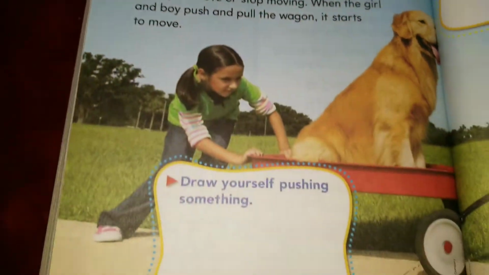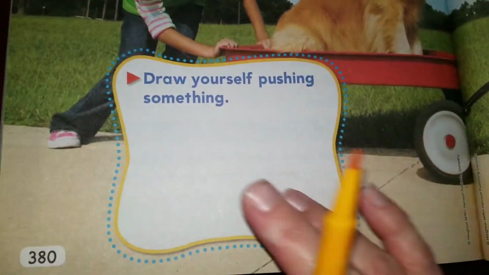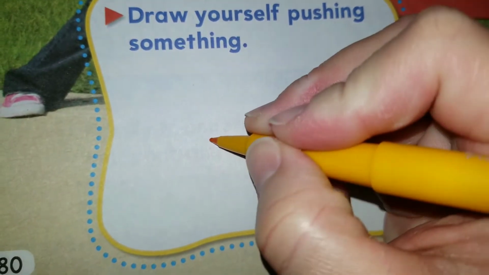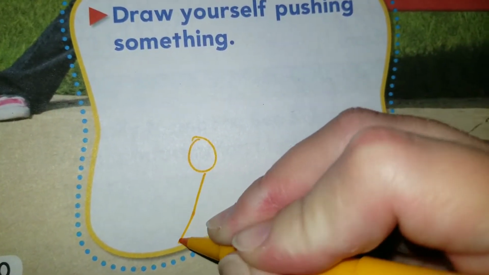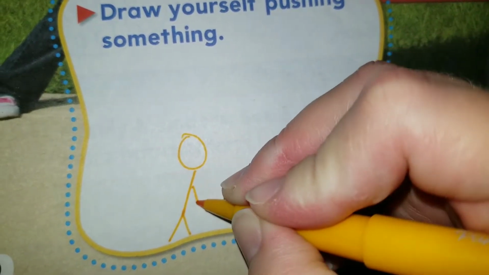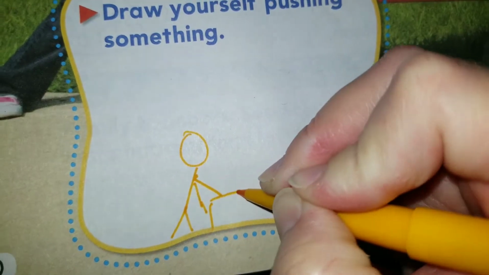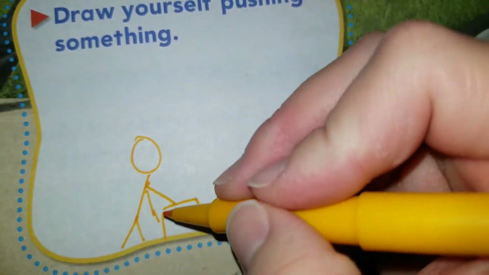Alright, so over here, boys and girls, it says, draw yourself pushing something. Vamos a hacer un dibujo de nosotros empujando algo. So I'm going to draw myself pushing a box. So this is the box. Now I'm going to draw myself pushing that box.